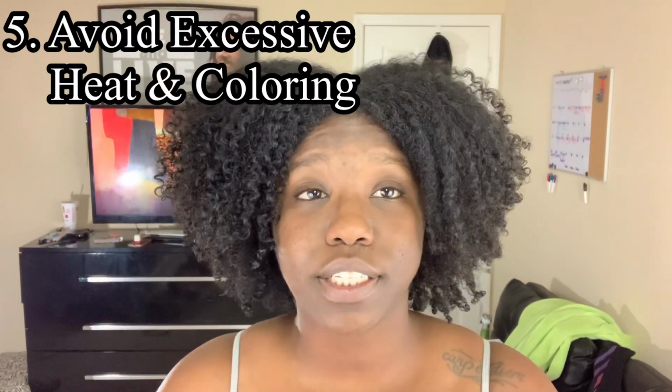So my fifth and final tip is to avoid excessive heat and excessive coloring. Really, it's because your hair cuticle is already raised. And so when you are putting heat to your hair and when you are processing your hair with color, you're raising the cuticle even more. And so you are damaging your hair when you are constantly putting heat on your hair and constantly coloring your hair. So if your hair cuticle is already raised, what are you trying to do, take the dang cuticle off? Come on now. So just make sure you do it in moderation.